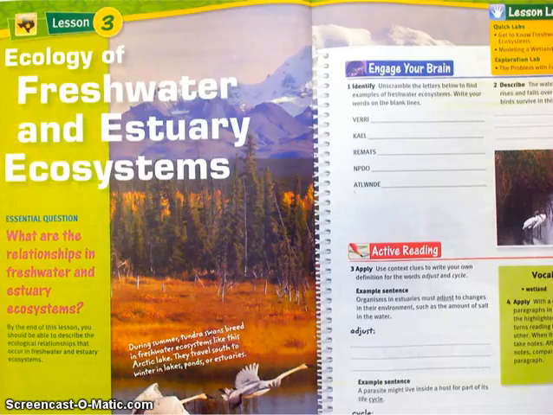This is screencast number 1 for Unit 9, Lesson 3. I'm on page 524, and we're going to take a brief look at the ecology of freshwater and estuary ecosystems. By the end of this lesson, you should be able to describe the ecological relationships that occur in freshwater and estuary ecosystems.